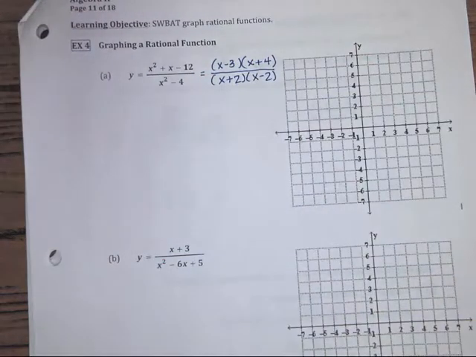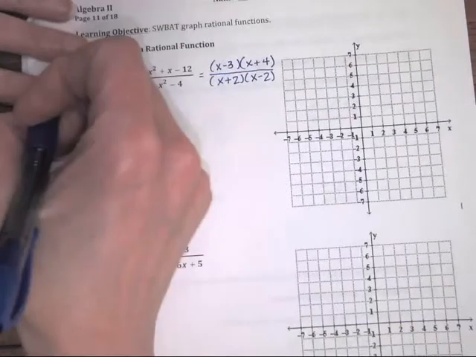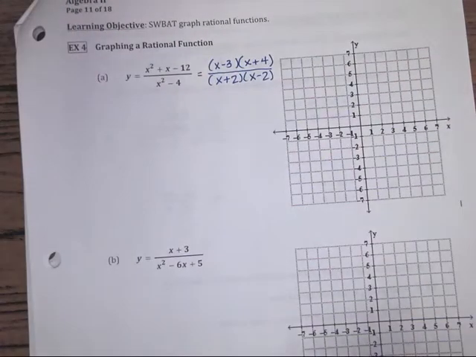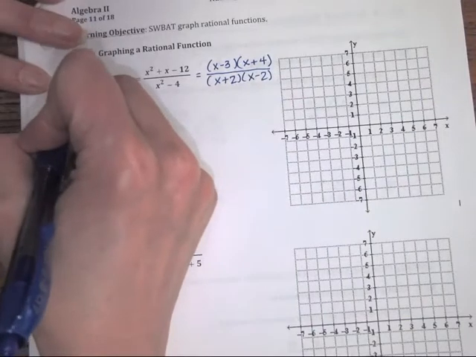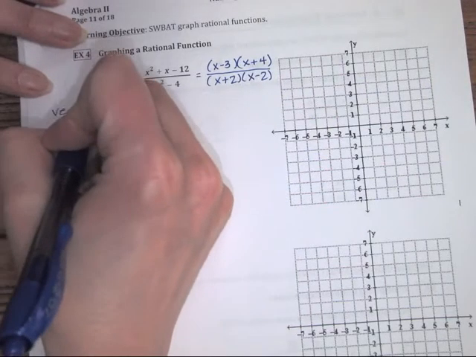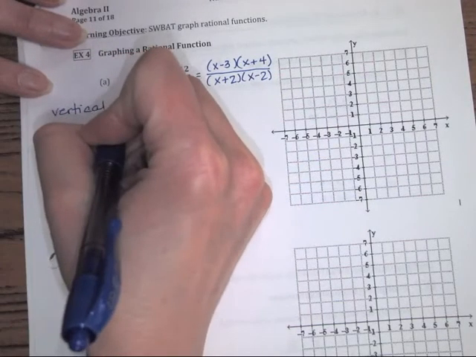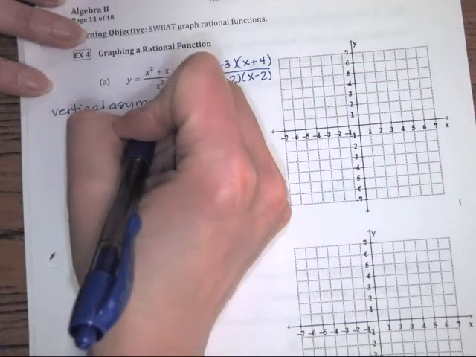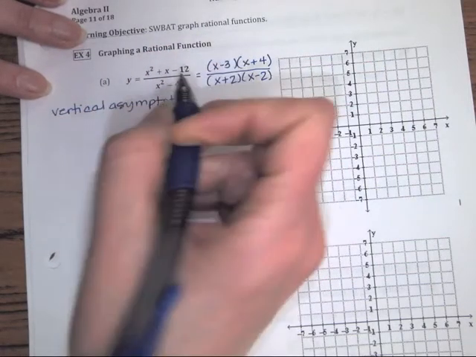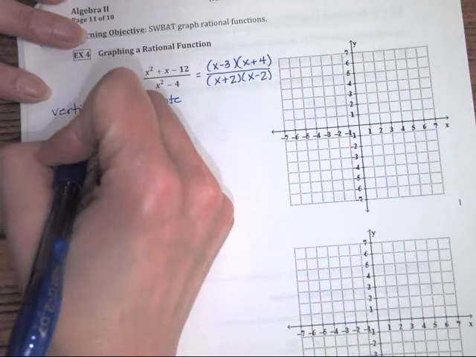Do we have any removable discontinuities here? No removable discontinuities. So we need to find our vertical asymptotes. Take your denominator and set it equal to 0.